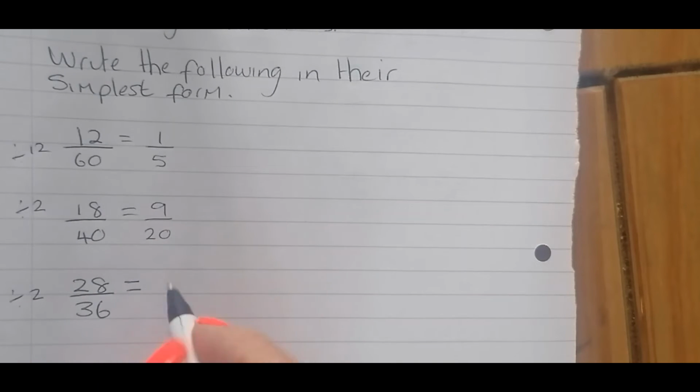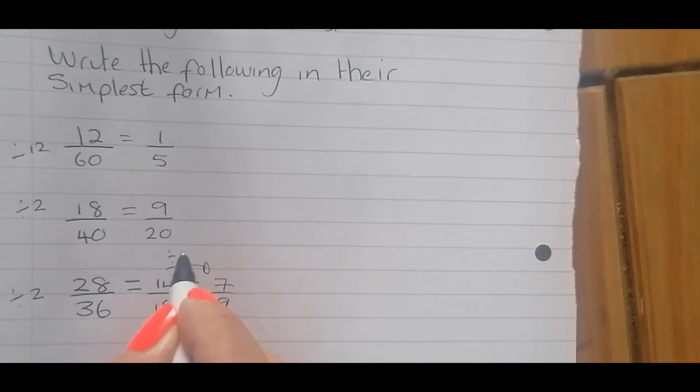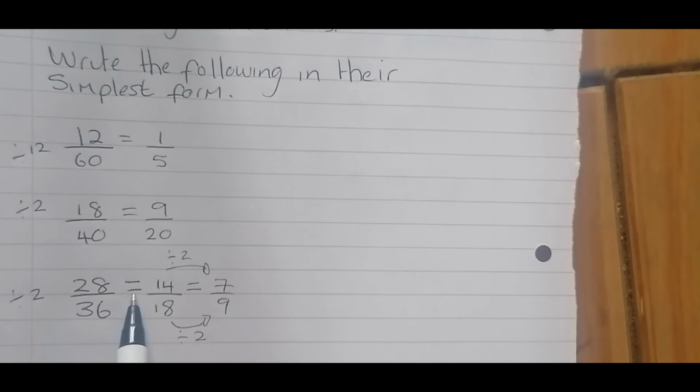How many 2's go into this? 14. How many 2's go into 36? 18. But I can see looking at these, I can still divide by 2 again. So I'm going to divide both by 2 again. And there you go. I've took it right down to its simplest form. So you don't have to find the highest common factor and divide by that. You can break it down step at a time until you get to your simplest form.